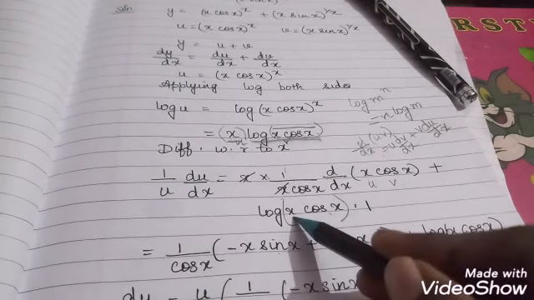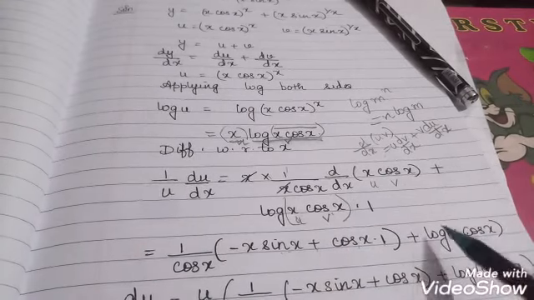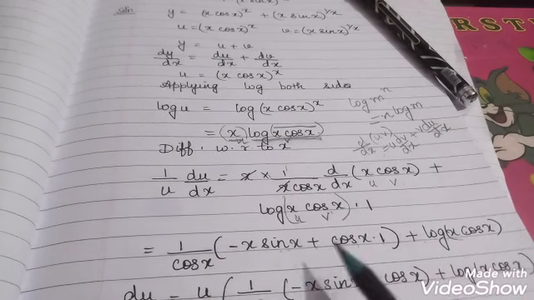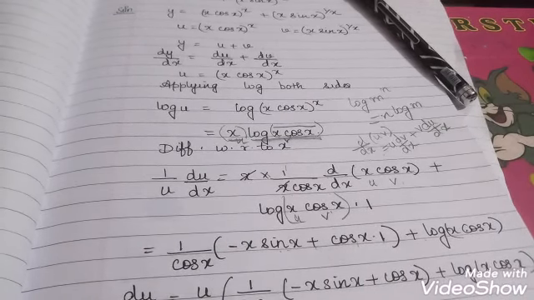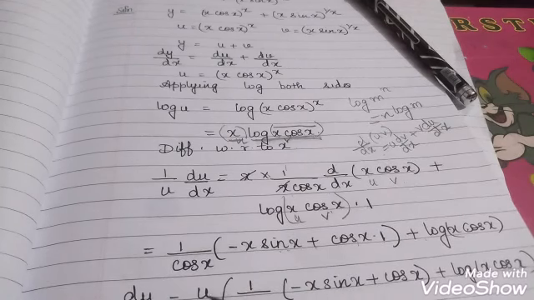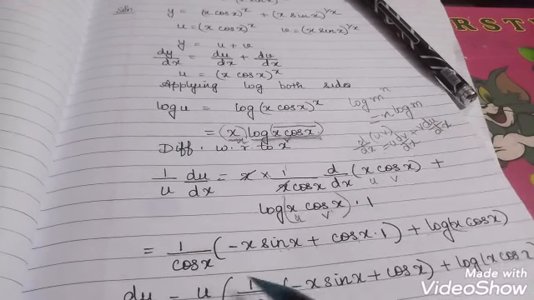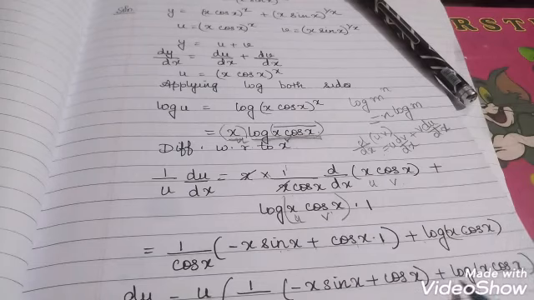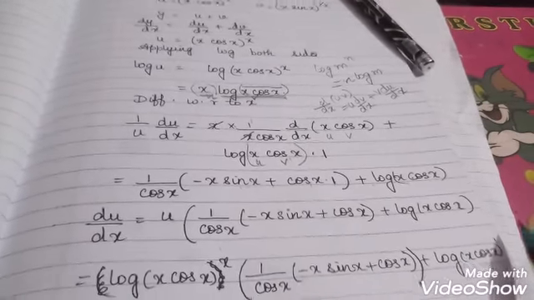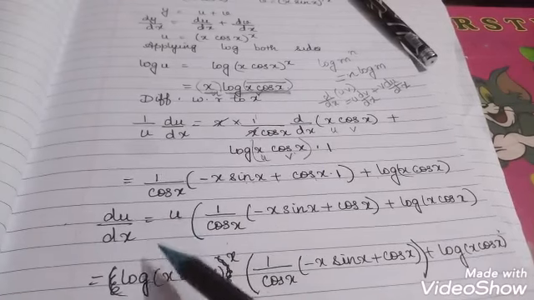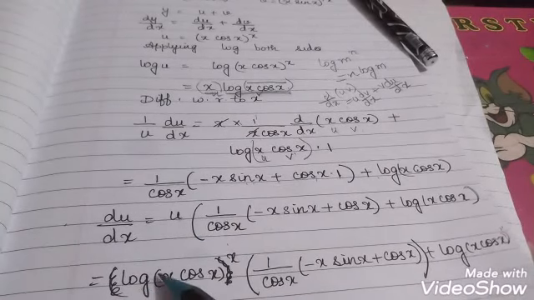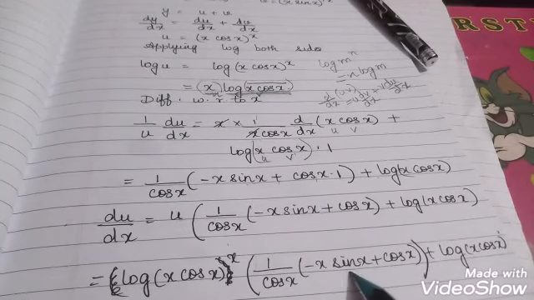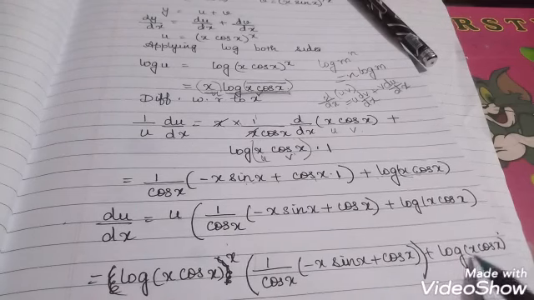Here, this one will be taken as u and this one will be taken as v. Plus log of x cos x into the differentiation of that, it's nothing but 1. It's the same thing. Now cross multiply your u here. What will you get here? u is nothing but equal to u into 1 by cos x into (minus x sin x plus cos x) plus log of x cos x. Now what's the next step? Your u you'll have to substitute. What is your u here? Log of x cos x the whole power x into 1 by cos x into (minus x sin x plus cos x) plus log of x cos x.